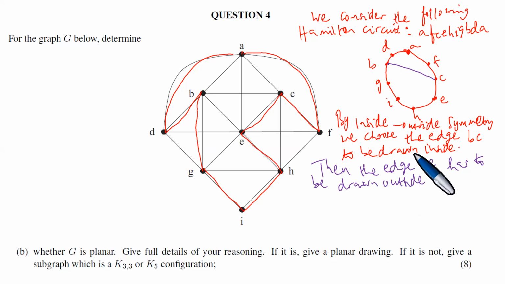Okay, if we look now at A and E, we must draw that one outside, because if you draw it inside, it's going to cross. So we must draw it outside.